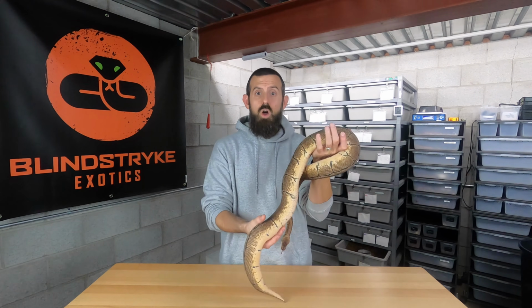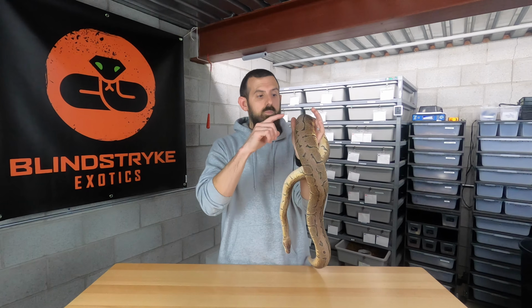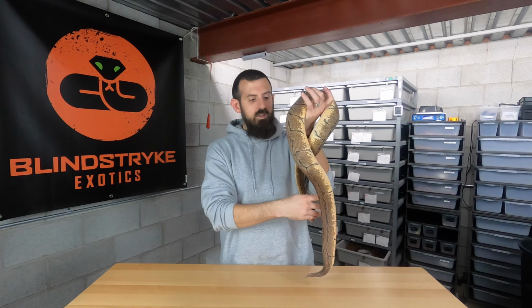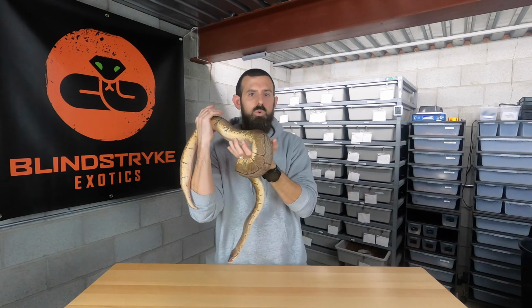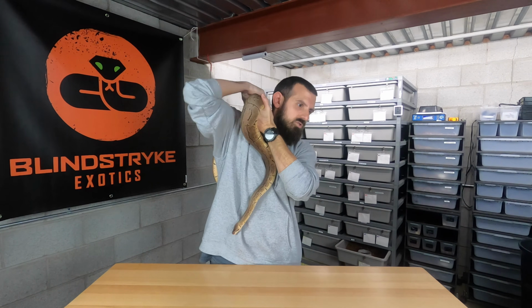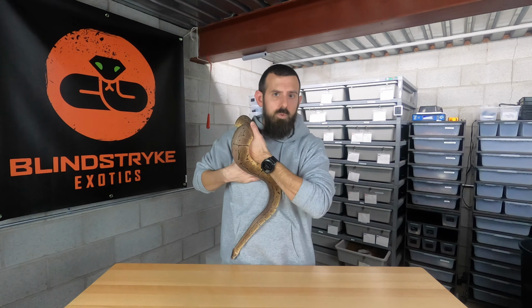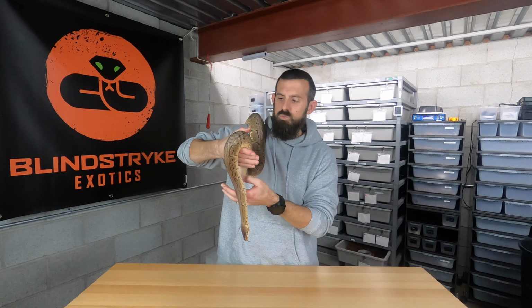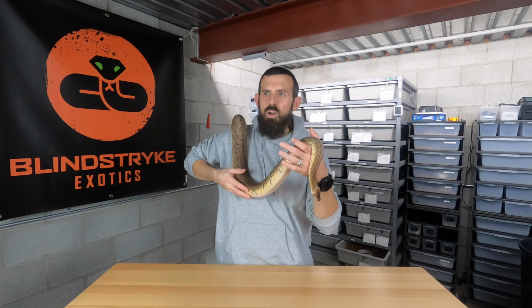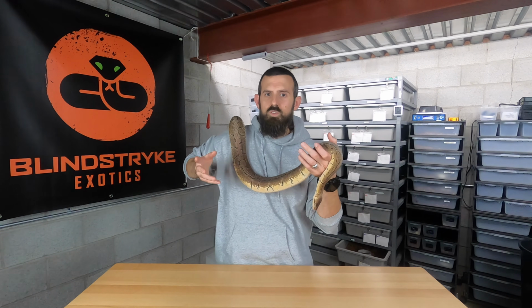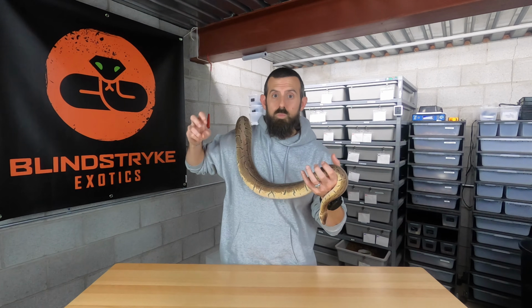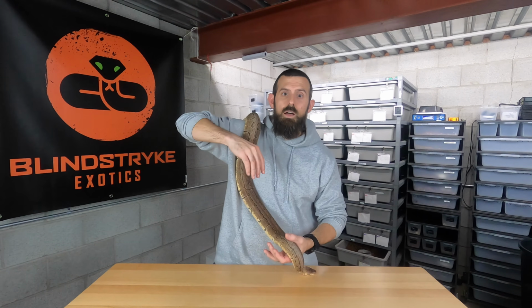Now, as far as the dominant genes go, pinstripe is a dominant gene. And they used to think leopard was also a dominant gene, but they're starting to think that there is a super leopard form. Spider is also thought to be a dominant gene, sort of, because if you try to breed two spiders together, anything that would be super spider would actually be lethal.